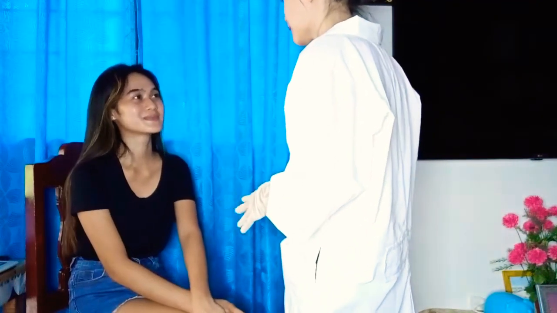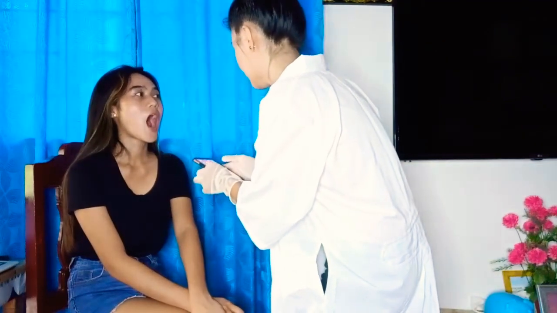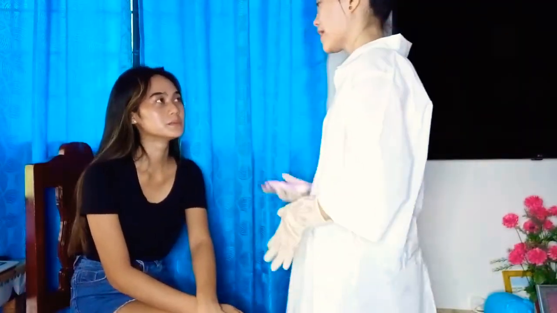Now we're going to proceed to checking the patient's teeth. So, ma'am, could you smile for me? Yes. Can you open your mouth, please? So, there are 29 teeth. The dominant color of the teeth is light yellow and there is malocclusion.